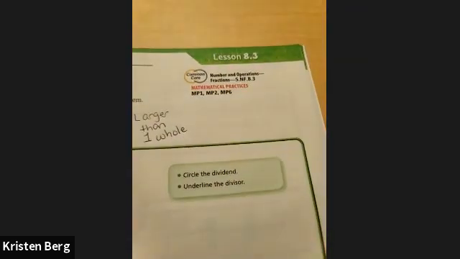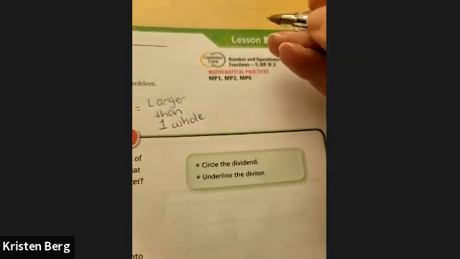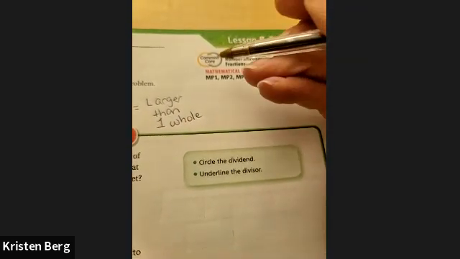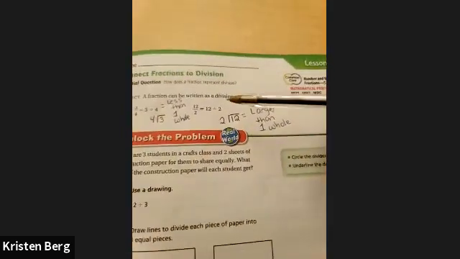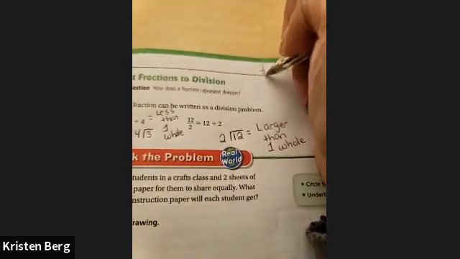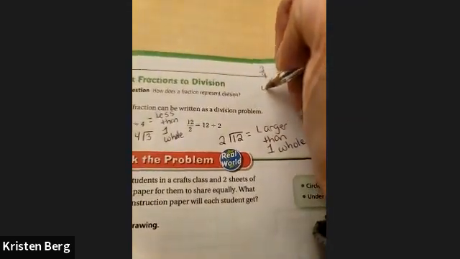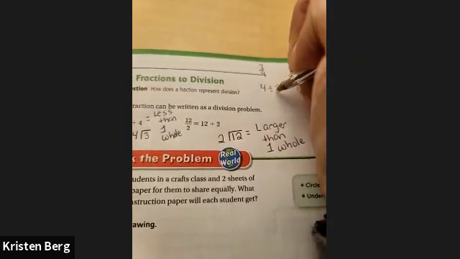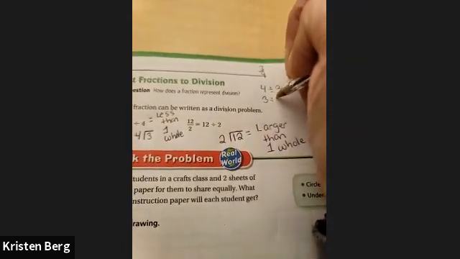The other thing I need you to understand is we are going to be figuring out what is being divided, and whether a problem like 3/4 is saying 4 divided by 3 or 3 divided by 4.